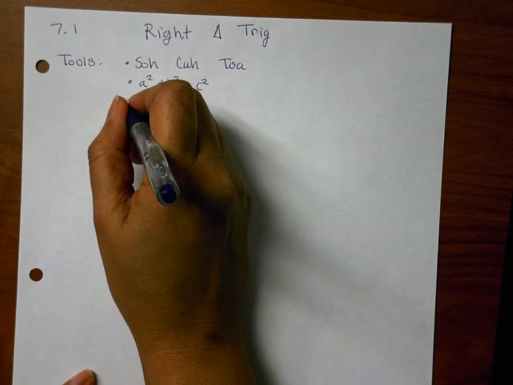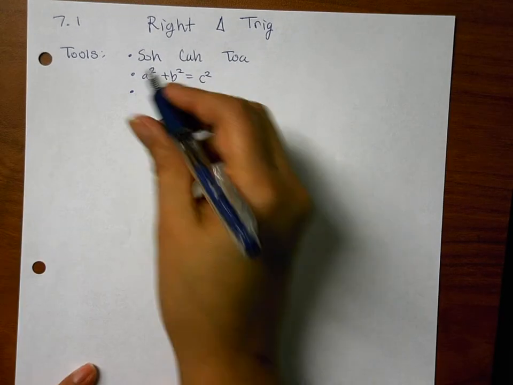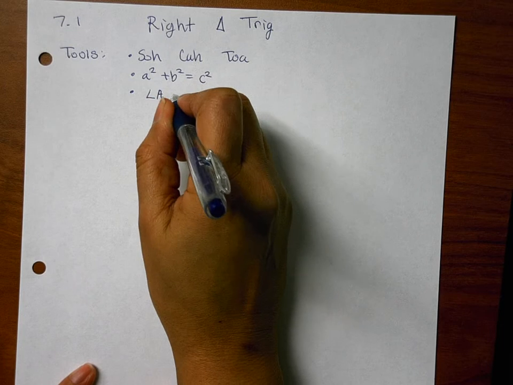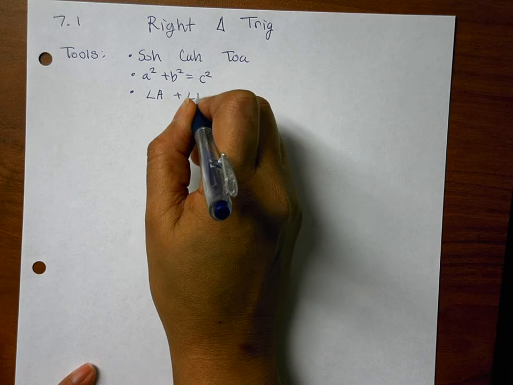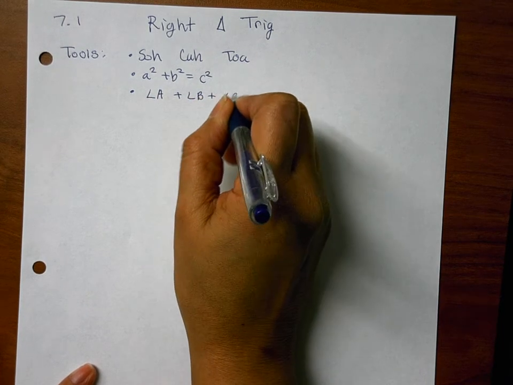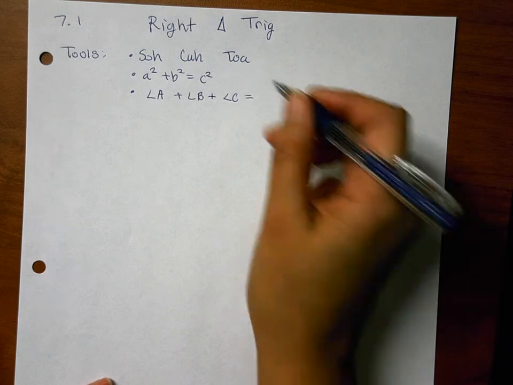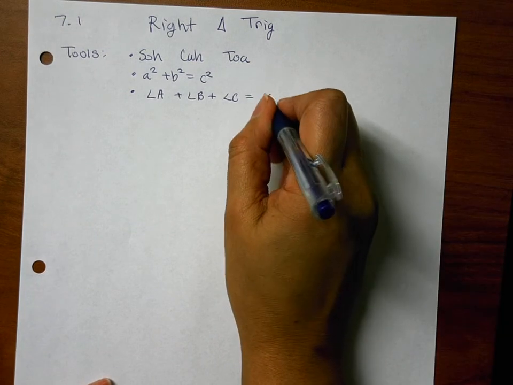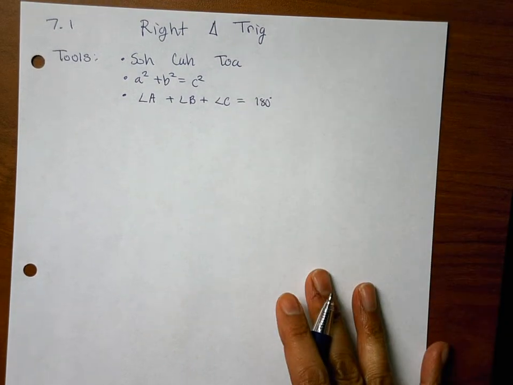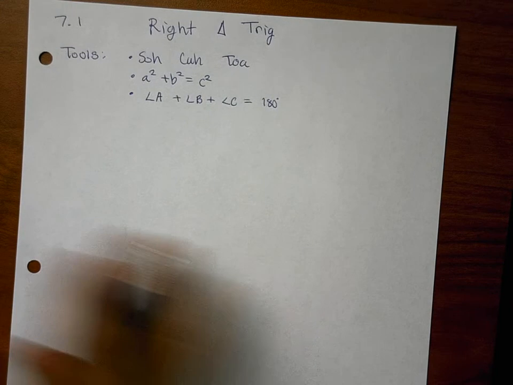The last one is not only for right triangles, it's for all triangles. It's the fact that angle A plus angle B plus angle C will always add up to what? 180. The sum of the interior angles of any triangle will always be 180. Okay.